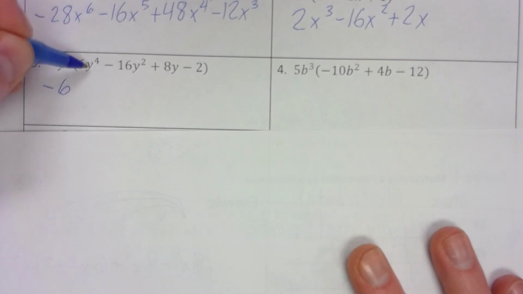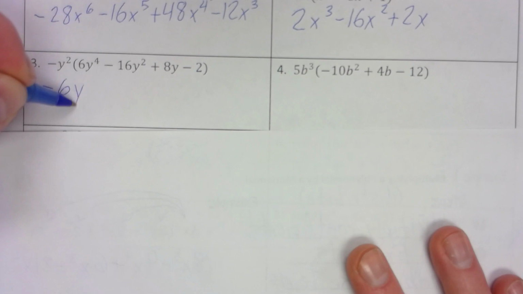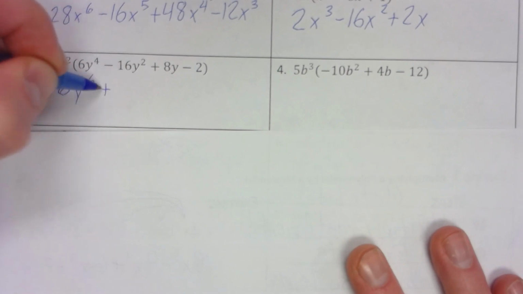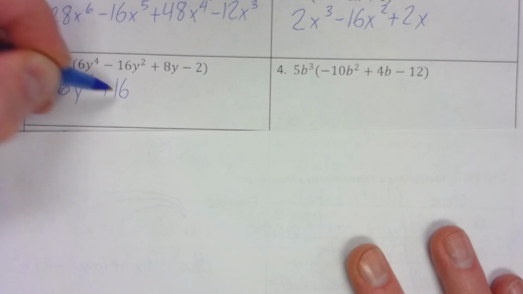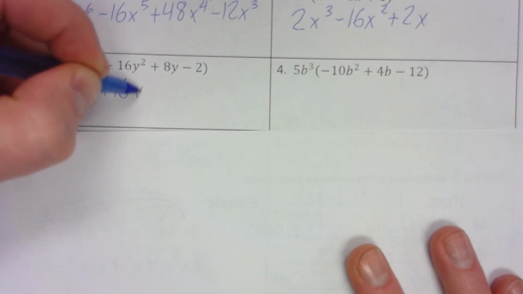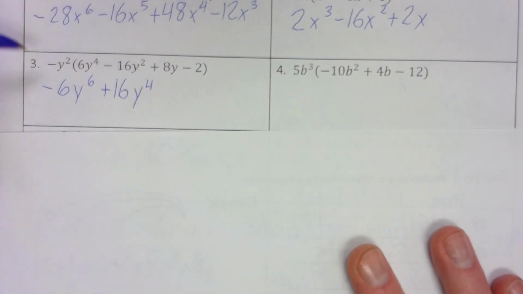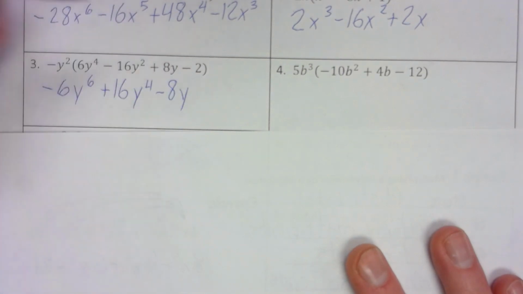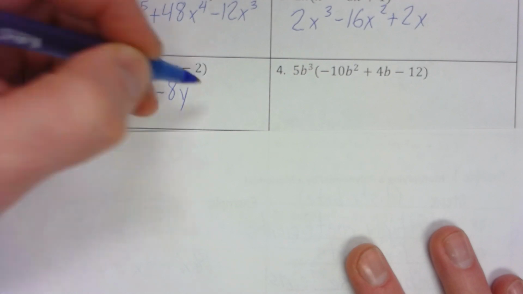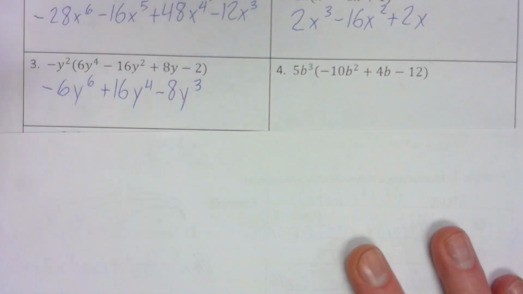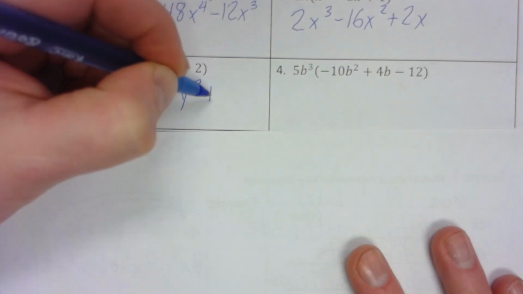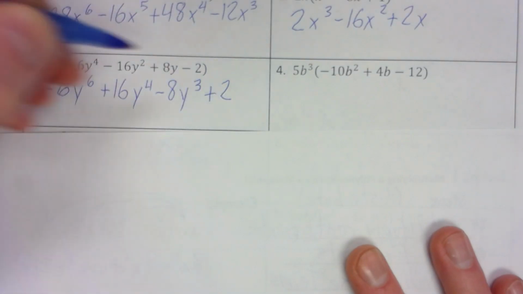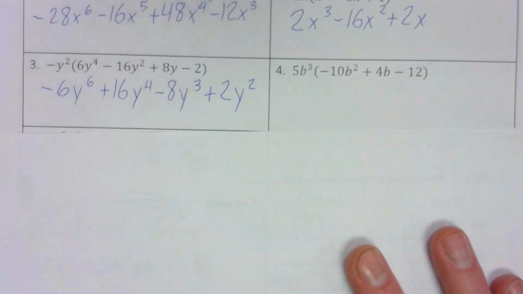Okay. Negative times 6 is negative 6. Y squared times y to the fourth is y to the sixth. Negative times a negative is a positive 16. Y squared times y squared is y to the fourth. Negative times a positive is a negative 8. Y to the 1, 2, and 3 of them. Finally, a negative times a negative is a positive 2 y squareds.